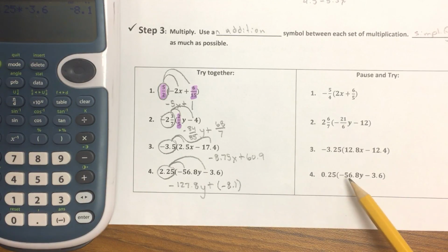So if you see your number get smaller, don't panic, don't worry. It should, it's supposed to. That's what happens when we multiply by a number between 0 and 1. Good luck.